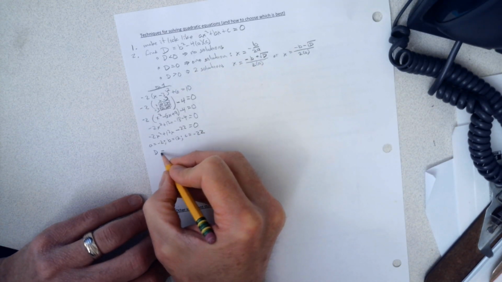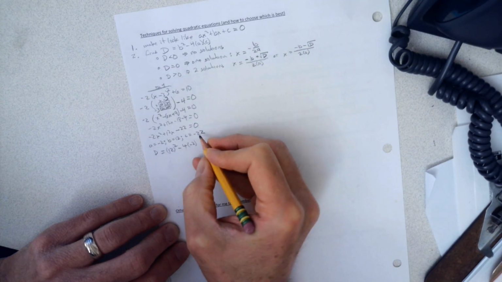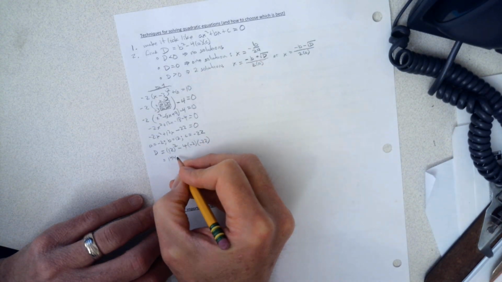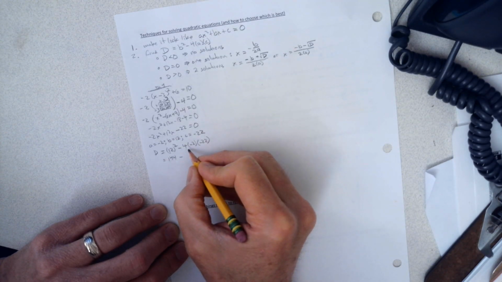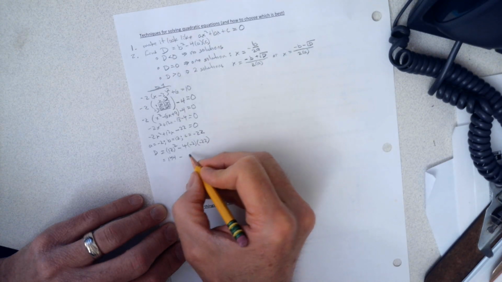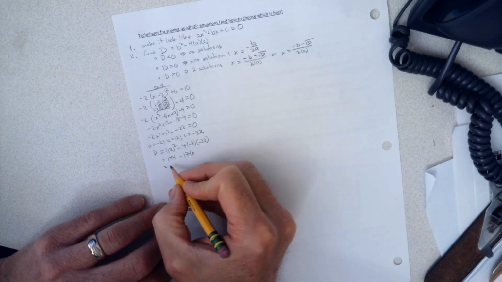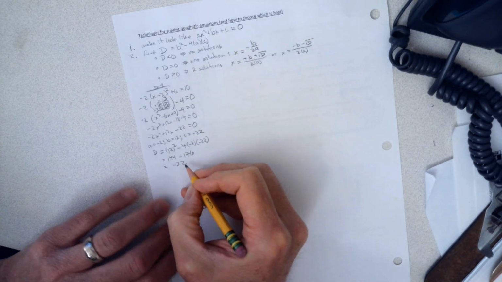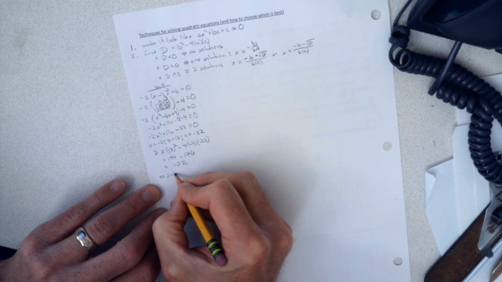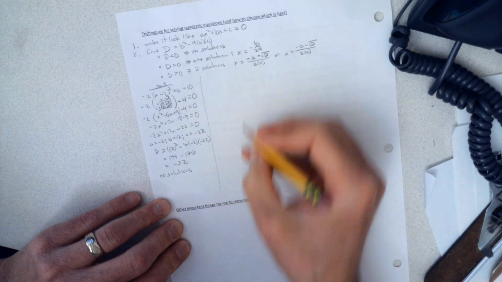So I'll calculate my D, which is going to be b squared minus 4 times negative 2 times negative 22. That's 144 minus 4 times 2, 8 times negative 22 is 176. So I've got 144 minus 176, which is negative 32. According to my test up here, that's less than 0. So there are no solutions, and I don't need to go any farther than this. Okay, that's my first example.